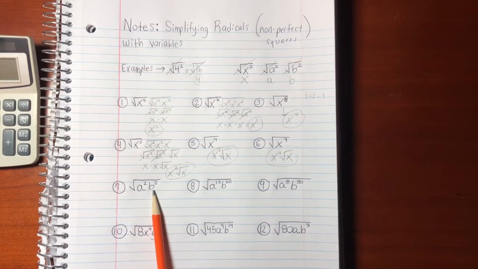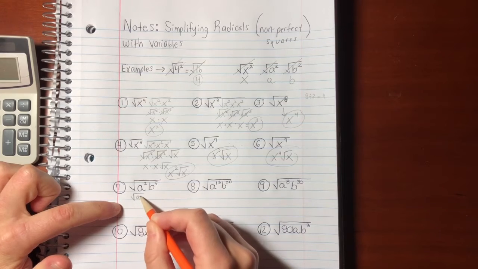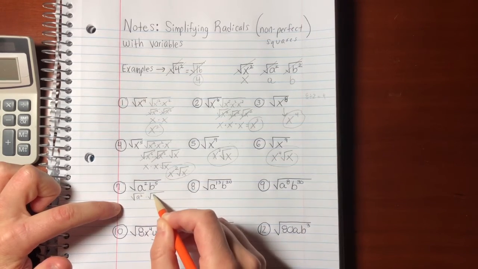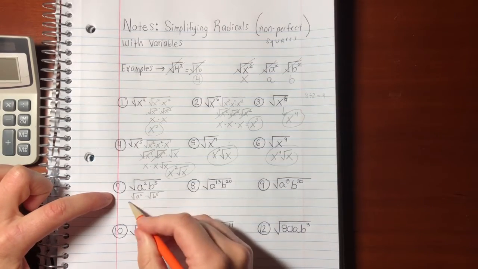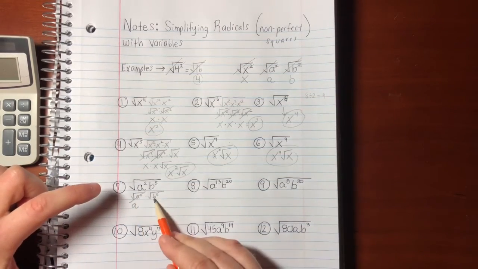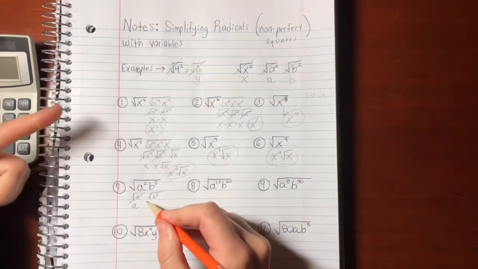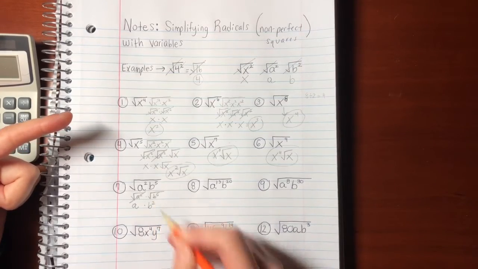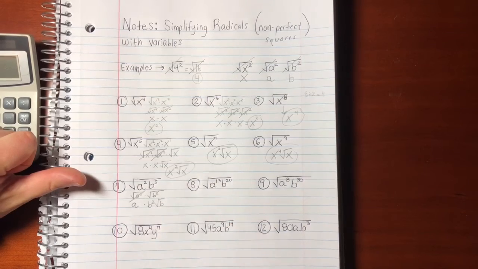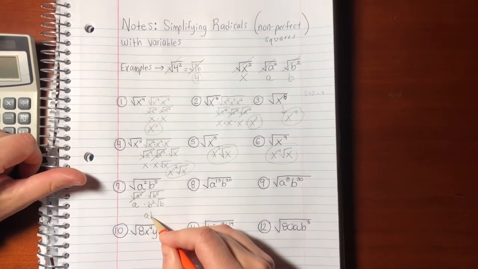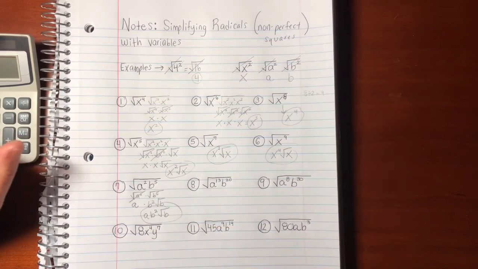Okay, now kind of tying in the idea that you can see different letters as bases, and you can have multiple at a time, I like to break it up. So if I had this, I can rewrite this as the square root of a squared times the square root of b to the fifth. Now the square root of a squared is just going to turn into an a, right? And then for b to the fifth, I'm thinking how many times does 2 go into 5? So 2, 4, twice. That's going to be times b squared. And since 5 is odd, I'm going to have a b left over. So it's going to turn into a b squared and then radical b.